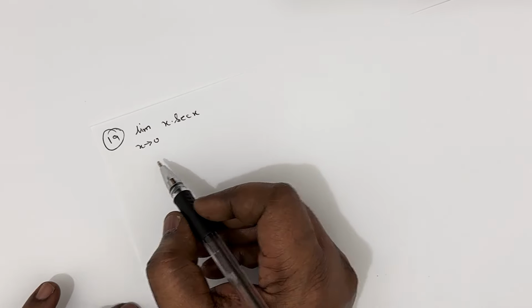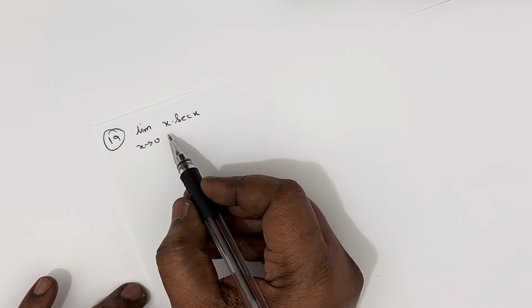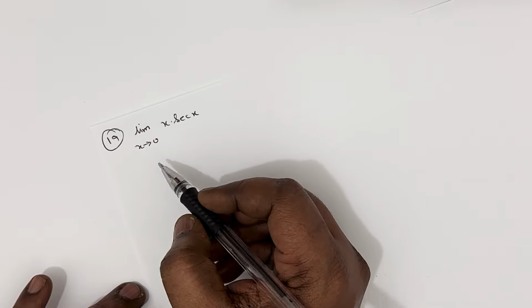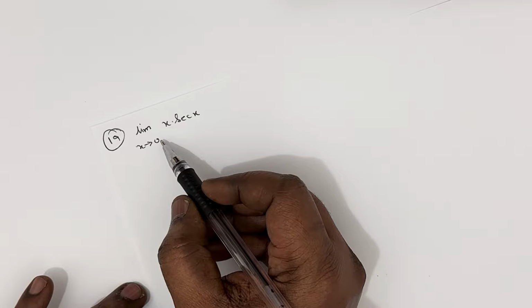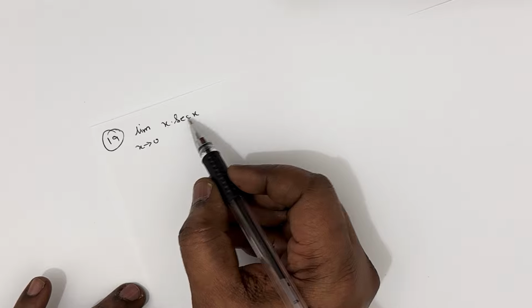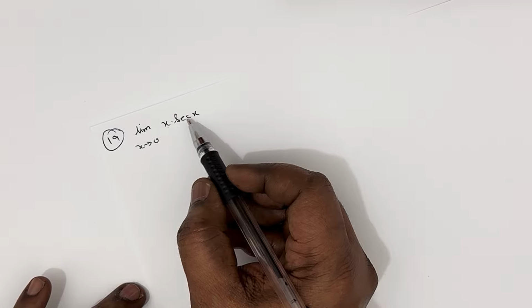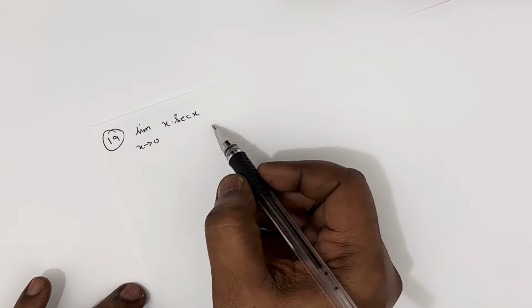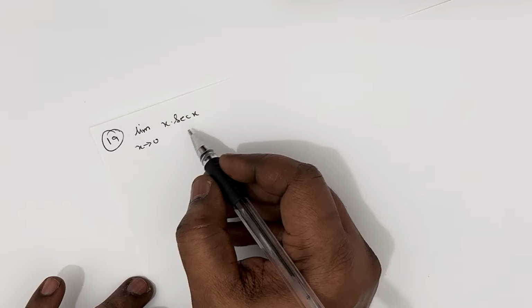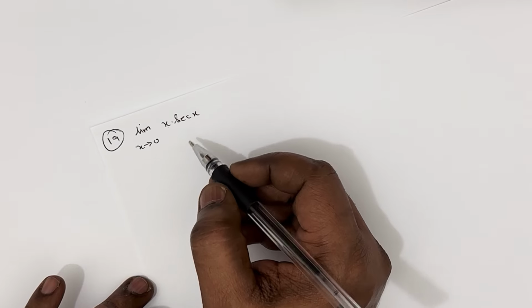Let's do the 19th one. This is the limit of x multiplied by secant x, where x approaches 0. When you apply 0 to this function, you get 0 times secant 0. Secant 0 is 1, so 0 times anything is 0. It is 0. Now let's try to change this and see if we get any other answer.